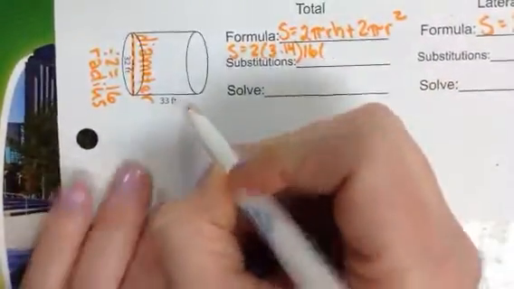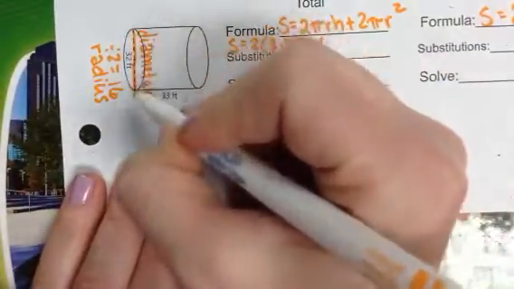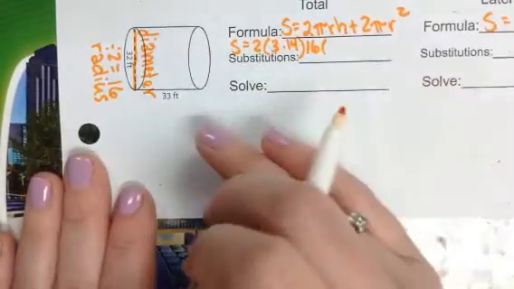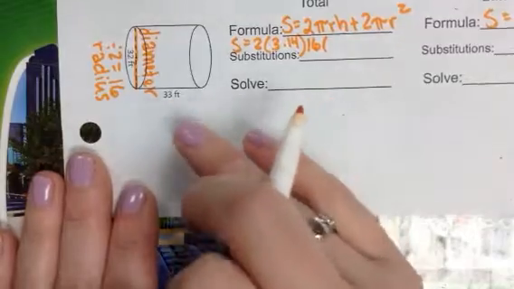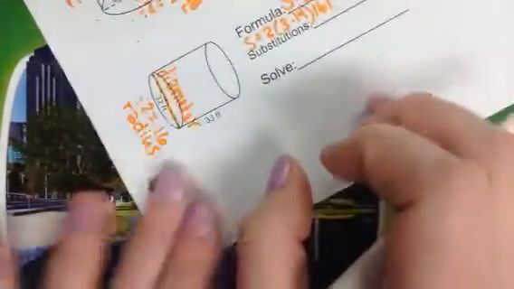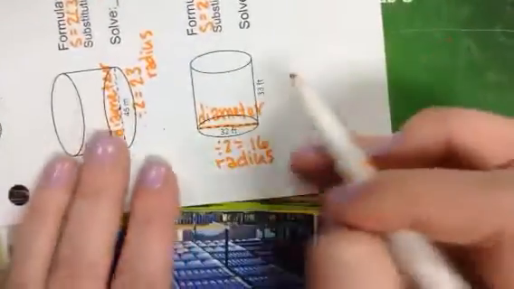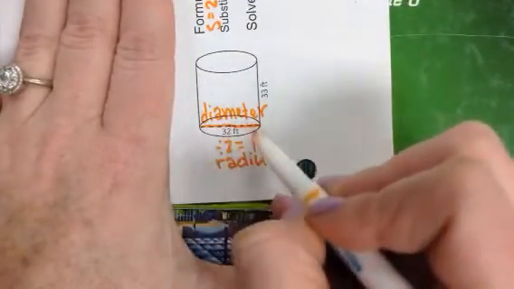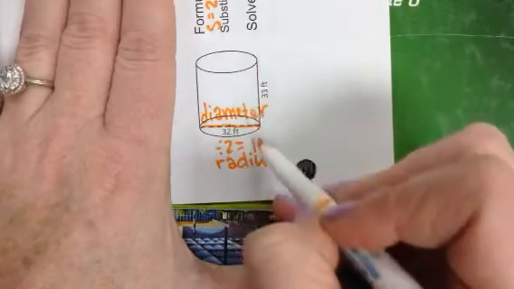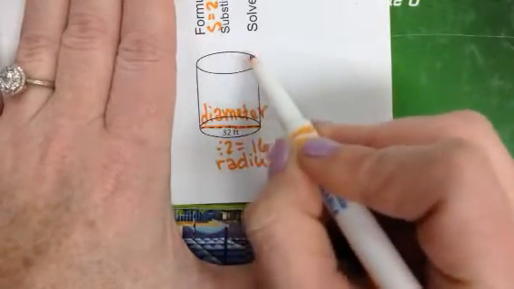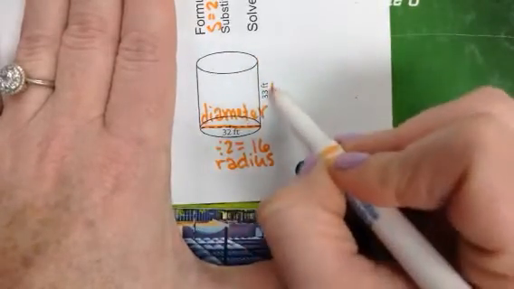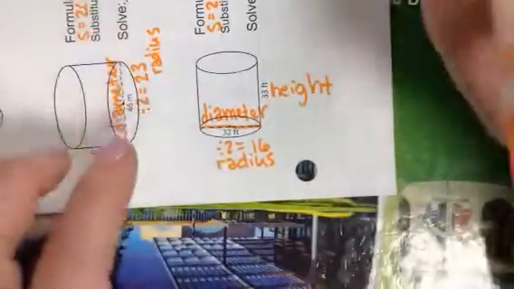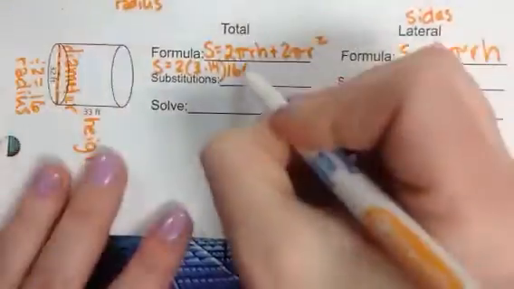Now this height looks weird. Some of you might want 32 to be the height, but that's not right, because I need to imagine the cylinder is sitting on its base. So if I turn it like this, and I actually now have the cylinder sitting on this circle, it is going up to get to the other base, 33 feet. So label this as your height, 33. They had it turned.